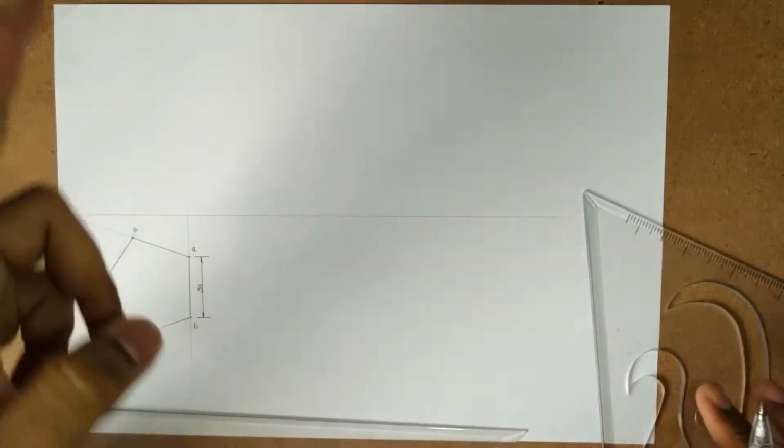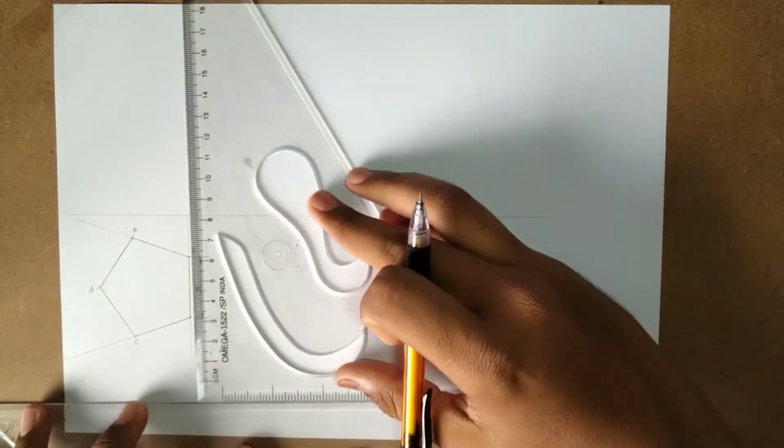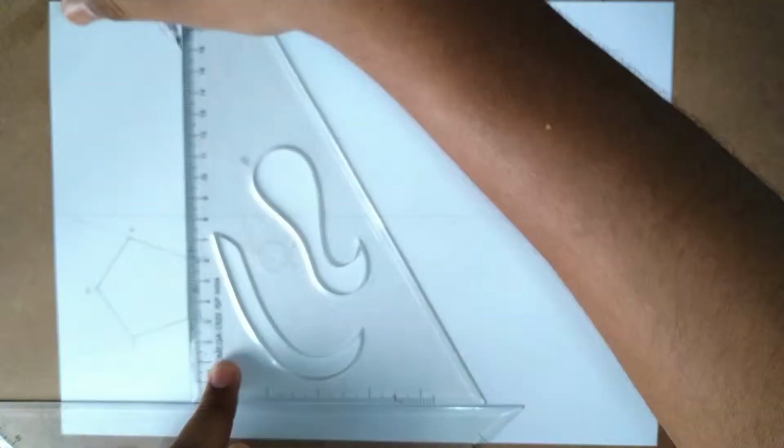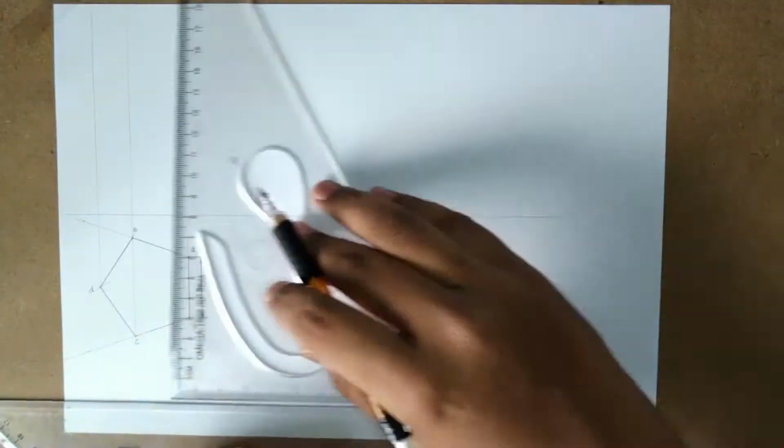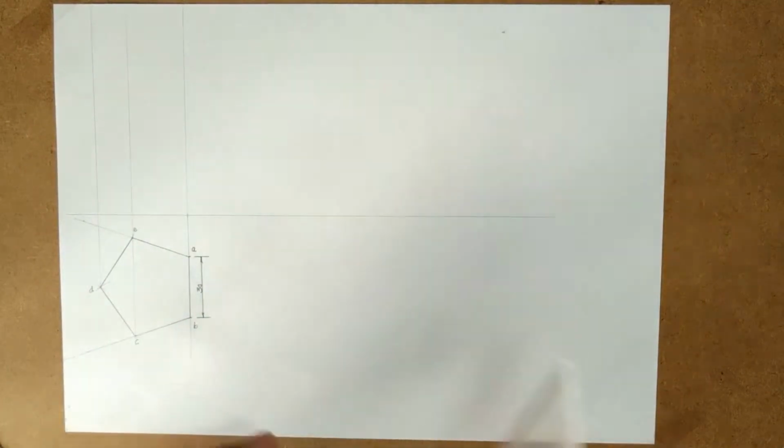In the next step, I will draw projections to draw the front view. It is given that the axis height is 70 mm, so I will take 70 mm height first in the front view.